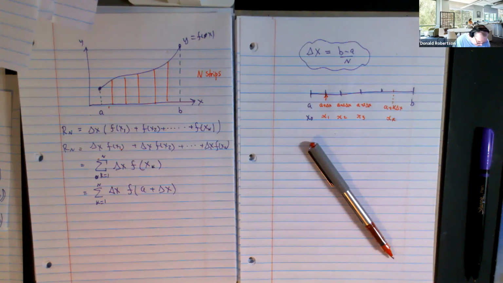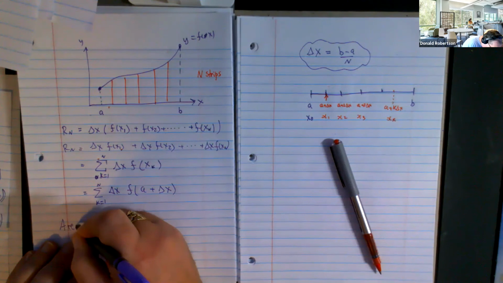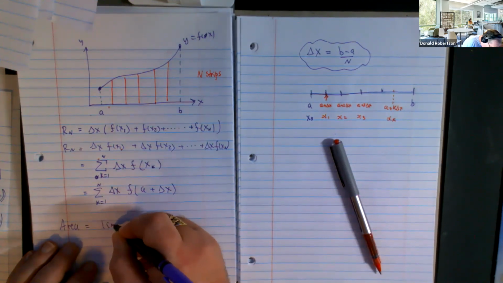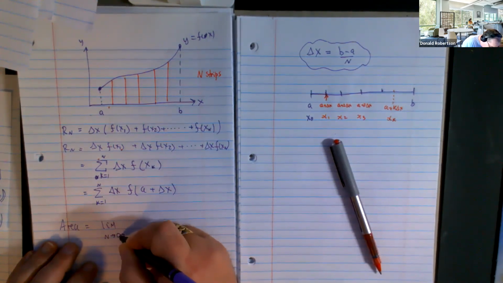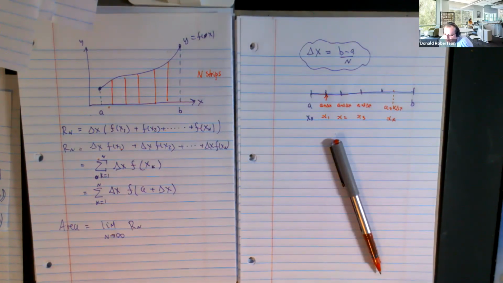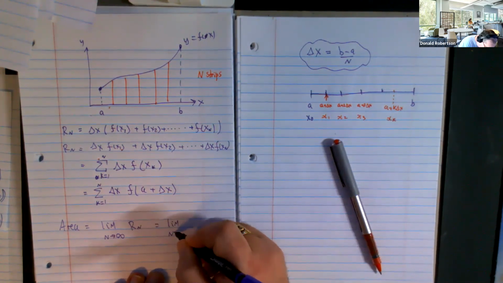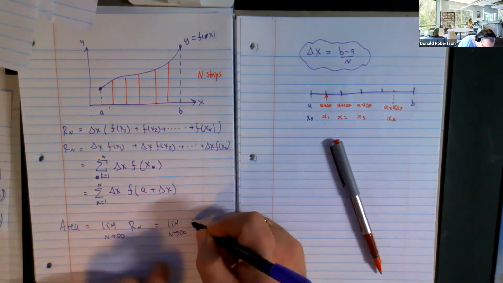Right. Now, if I wanted to get a perfect answer to the area under a curve, wouldn't I make the number of strips go infinite? Does that make sense? If you could theoretically take an infinite number of strips, wouldn't you end up with the perfect area? And in our case, that becomes the limit as n tends to infinity of all of this.